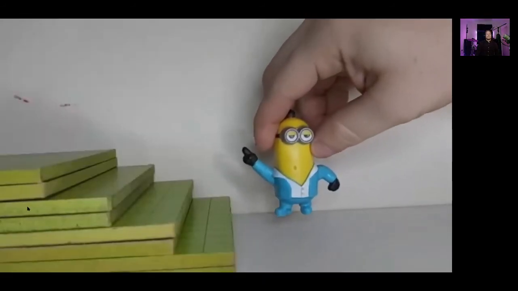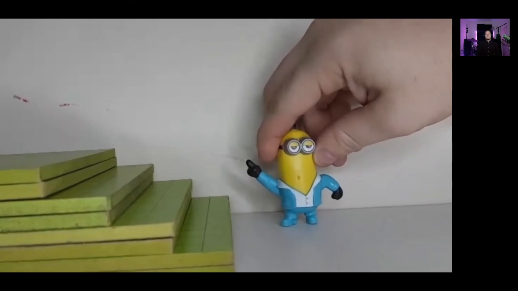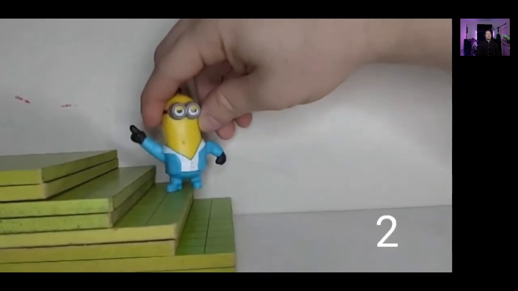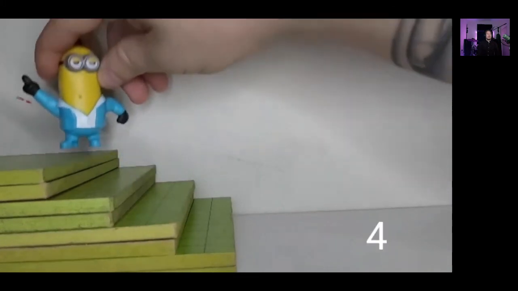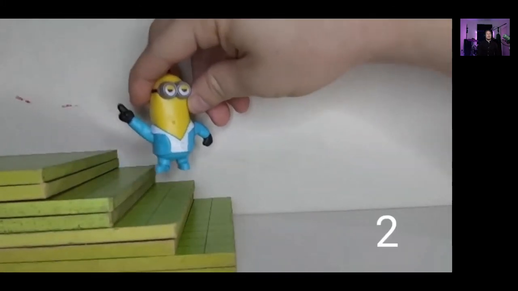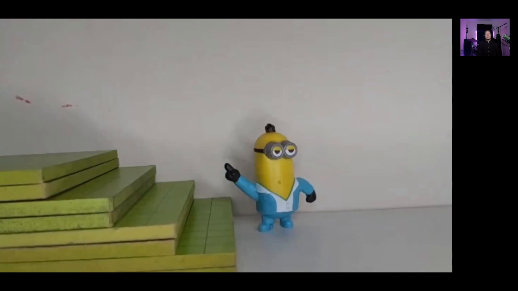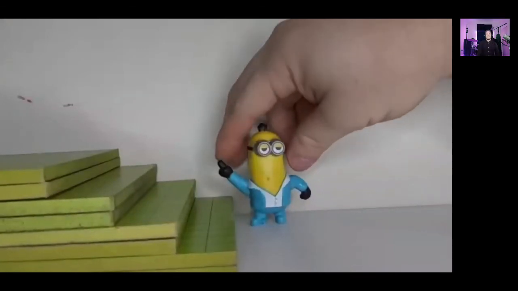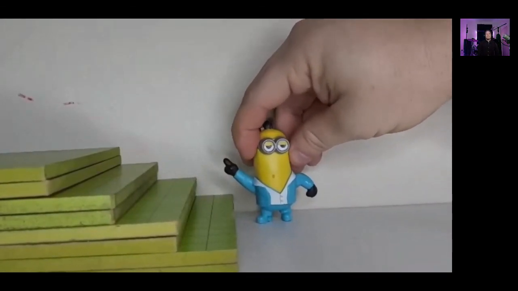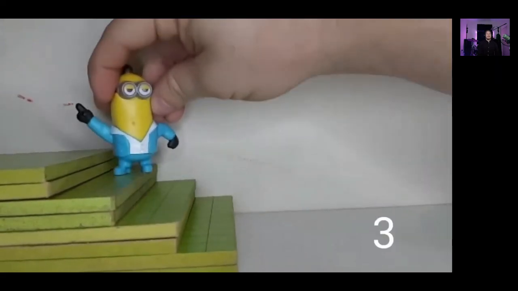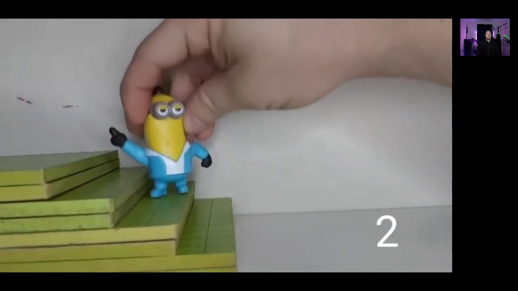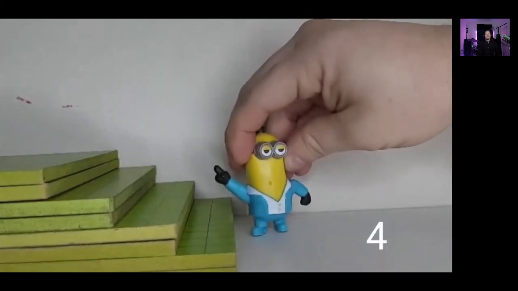So let's begin with 40 BPM. And one, and two, and three, and four, and one, and two, and three, and four. Very easy. Let's try 60 BPM. And one, and two, and three, and four, and one, and two, and three, and four.